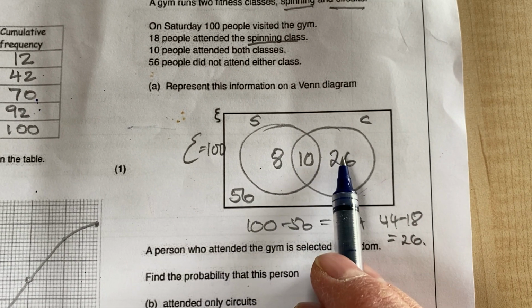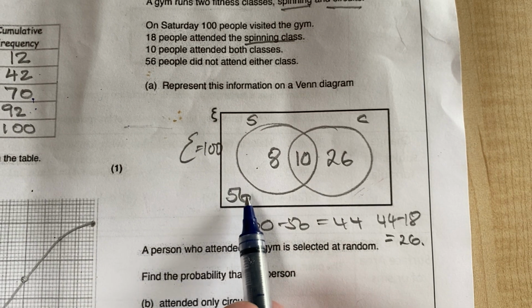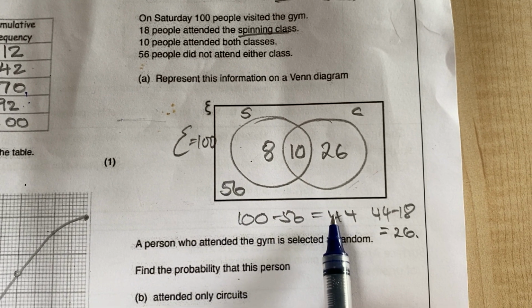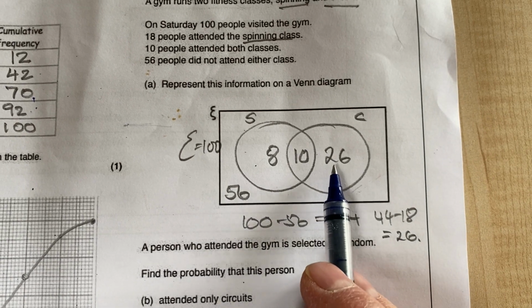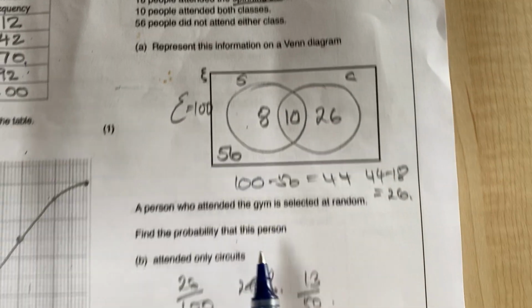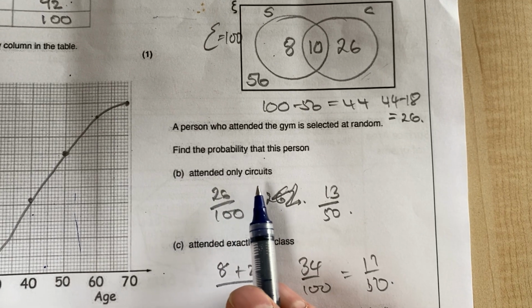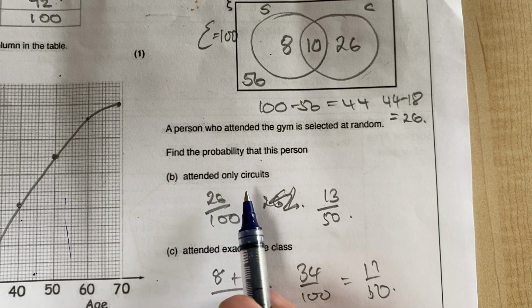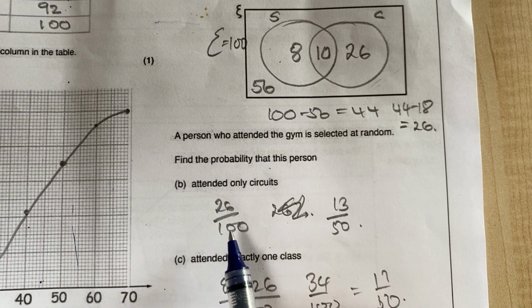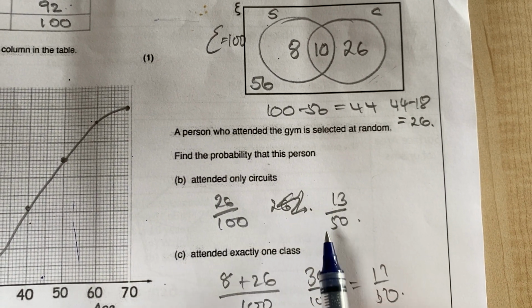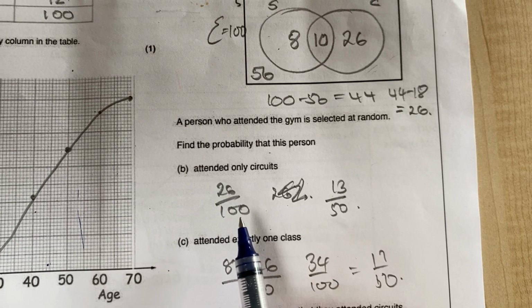Now, the gap I had was in here. To work that out, I knew there were 100. Take away the 56 is 44. And then I take away these 18, that's 26. So I know that group must be 26. And then it says circuits only. So it's find the probability of circuits only. So it's a probability. It's 26 out of 100. Which you can leave like that. If you wanted to, you could narrow it down, but I think you're allowed to leave it with these questions.